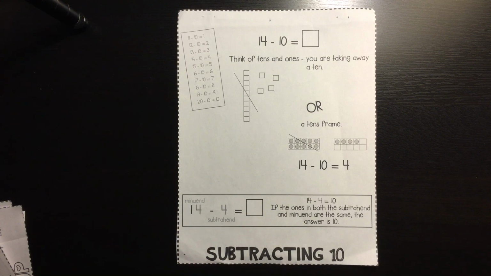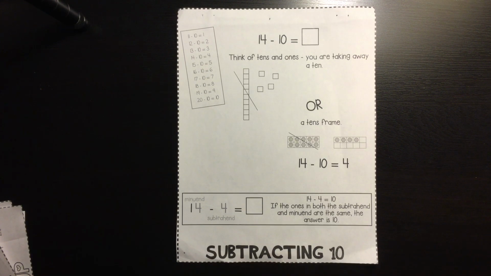Go ahead and pause the video. This is the end of our video, so you may go ahead and complete the last slide in your Nearpod video, the one that is titled Subtracting 10. And then you may do some practice problems on your own, and we will get busy on 2-digit subtraction next.